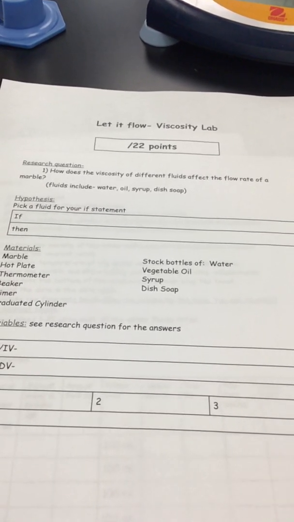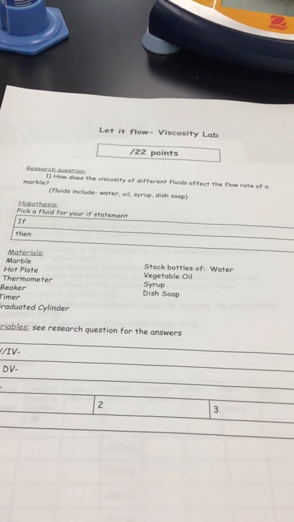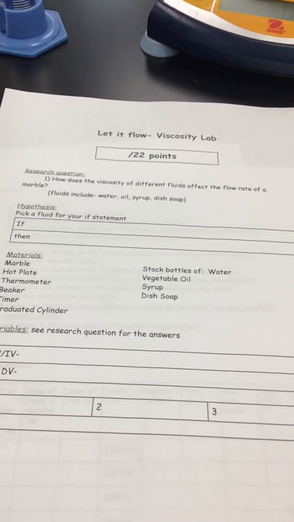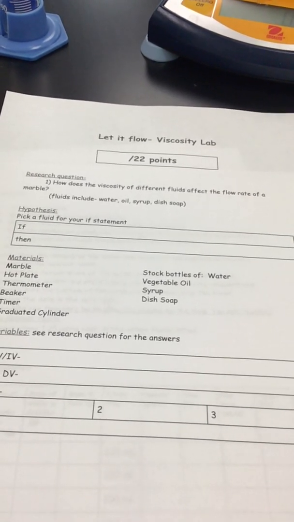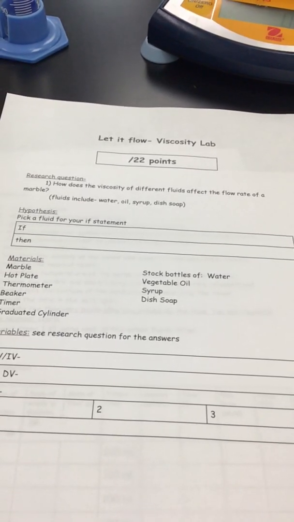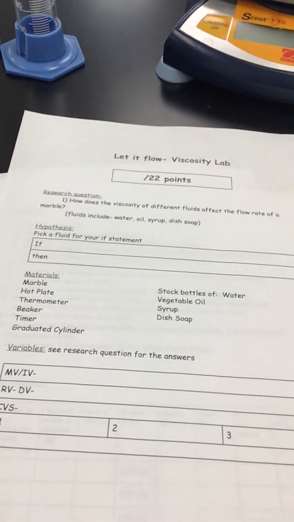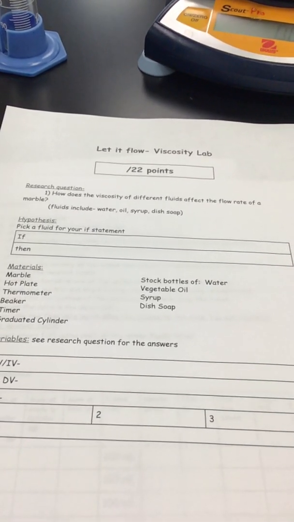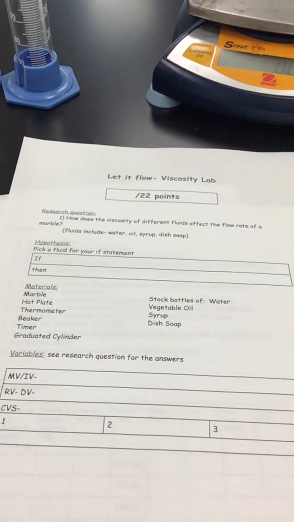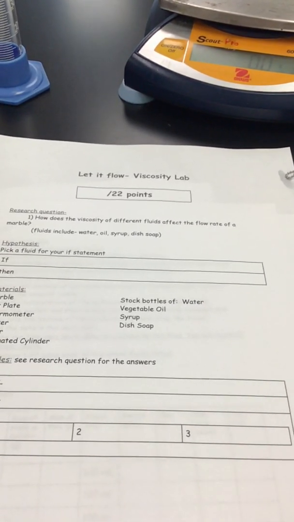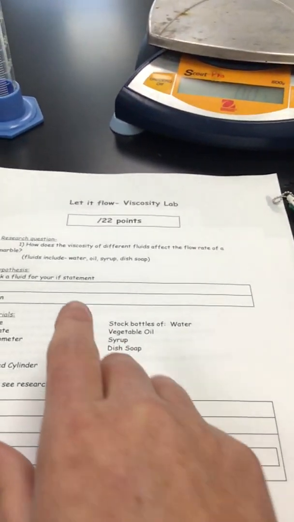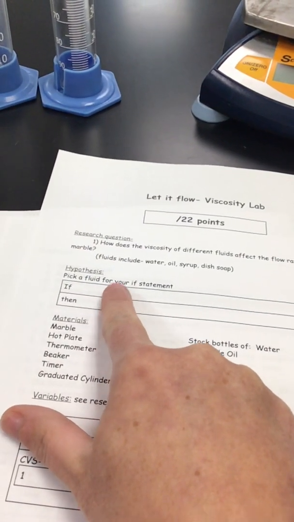The research question is asking us, how does the viscosity, the flow of a moving liquid, of different fluids affect the flow rate of the marble? So what I want you to do right now is develop your hypothesis, your if-then statement, based on your variables. It is a special type of prediction. So if, and you're going to pick a fluid.